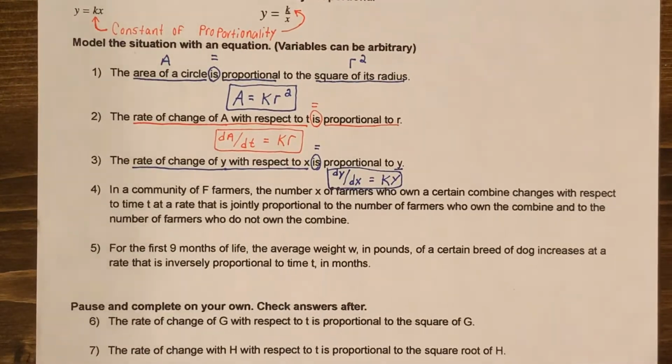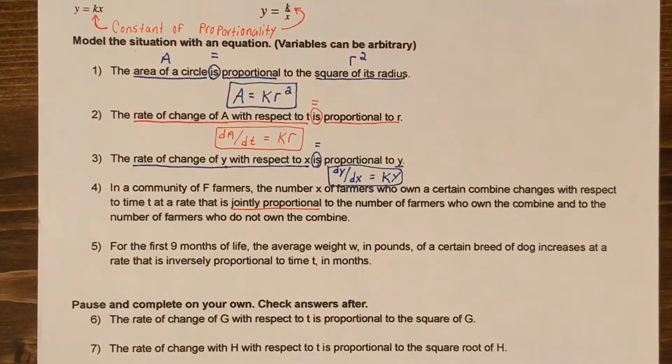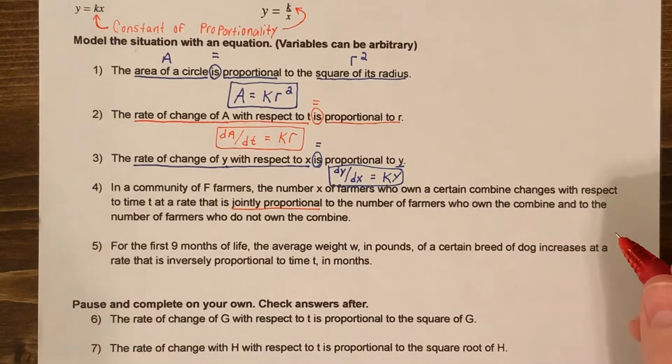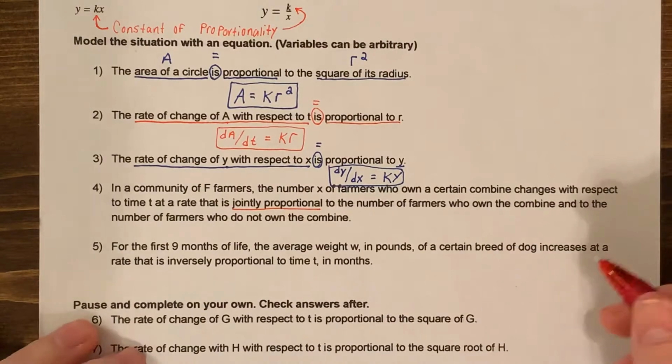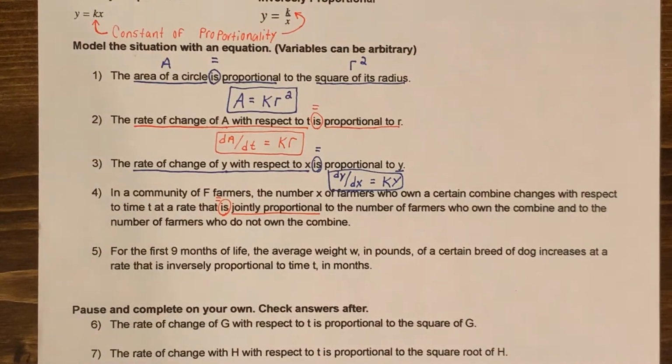Okay, this next one gets a little bit more challenging, a lot more words. In a community of F farmers, the number X of farmers who own a certain combine changes with respect to time t at a rate that is jointly proportional. So we're saying these two things are jointly proportional, which means it's mostly going to imply multiplication, to the number of farmers who own the combine and to the number of farmers who do not own the combine. Okay, so lots of words there. So first we need to figure out, we see this word is, so we know that's kind of separating our two pieces here.